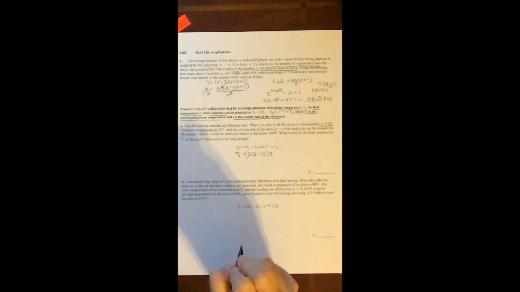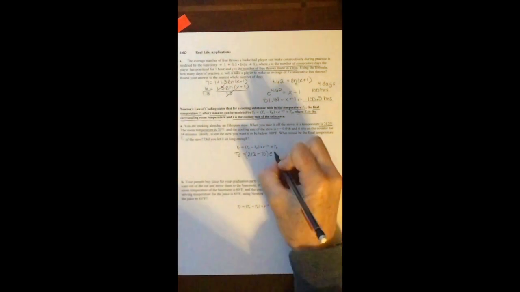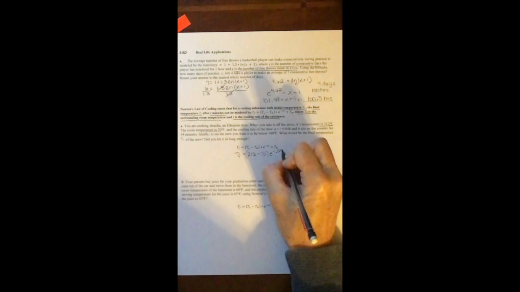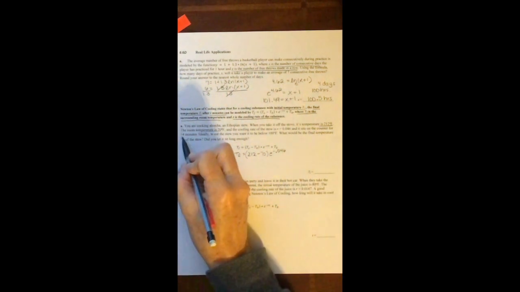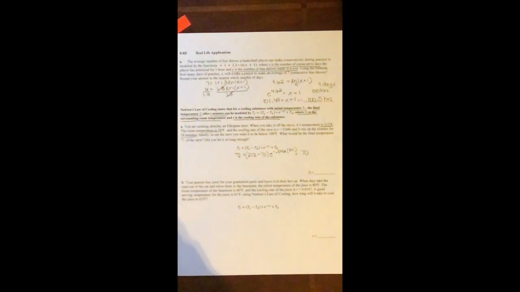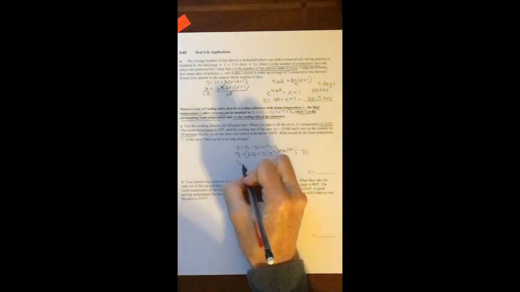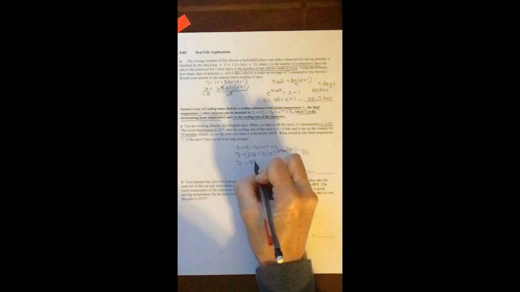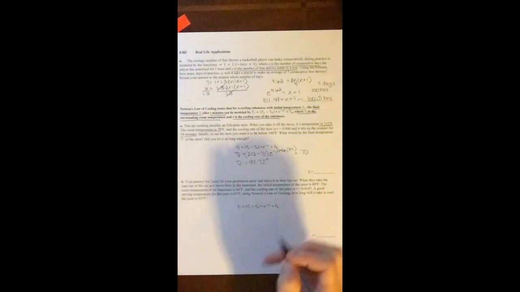e stays e. They tell us that the rate is 0.046, so this becomes negative 0.046. My time, it was sitting there for 34 minutes, so that's times 34. And then I have to again add my plus 70 at the end. When I punch this all in my calculator exactly as it's written, my final temperature is 99.72 degrees. So if I wanted it to be below 100 degrees, did it sit long enough? Yes, it did. So my answer would be yes, my final temperature was 99.72.